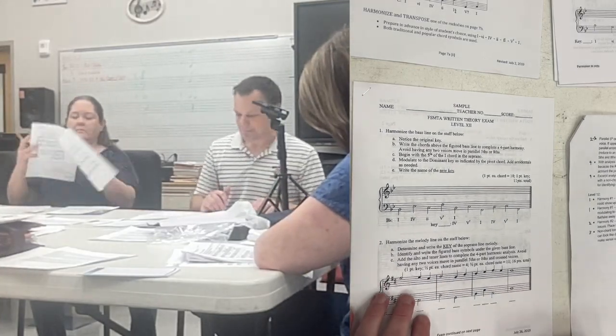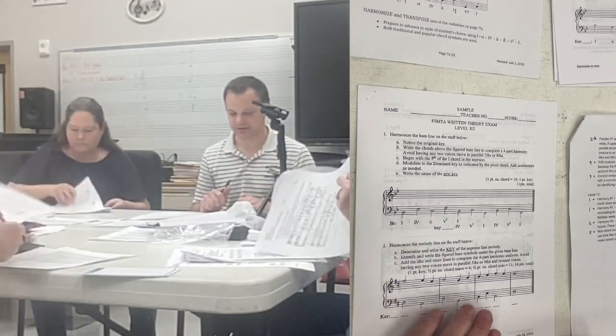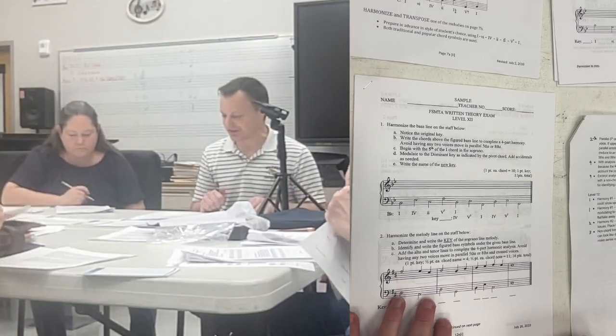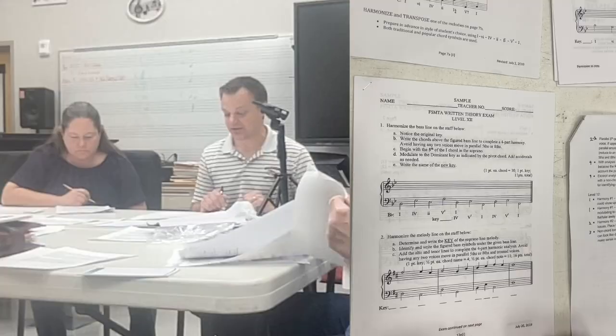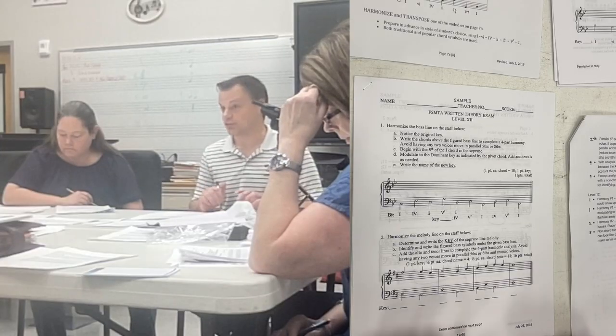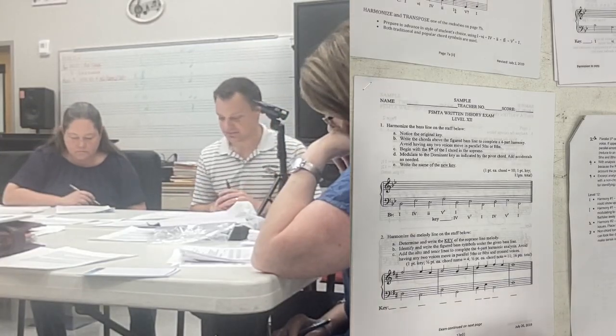Harmony number 1, any bass line can be given. So we are out in the weeds with this one. Any inversion of triads or 7th chord could also show up. You could have 4 3s in this thing. Now it's rare, but it could show up.